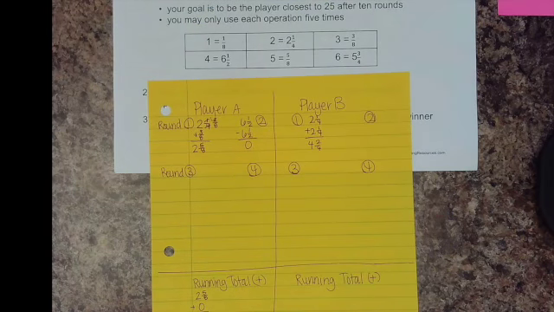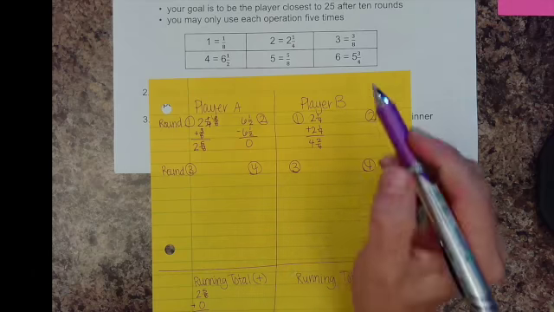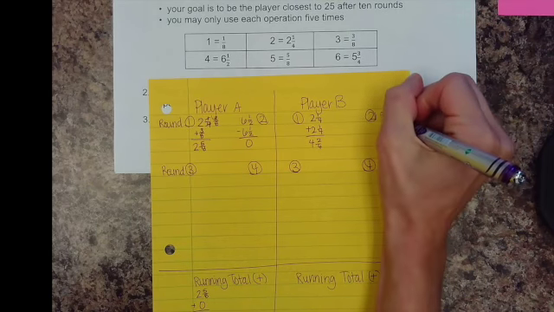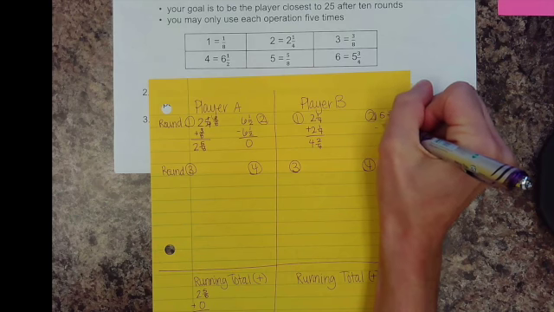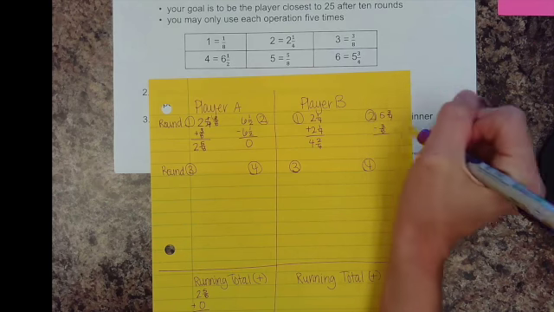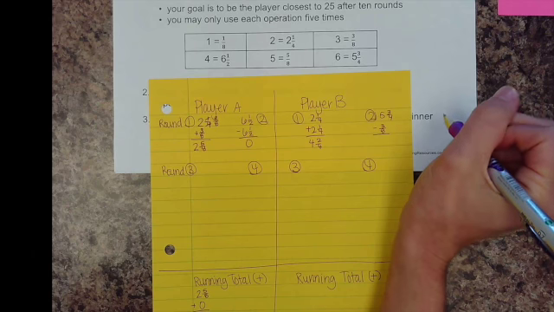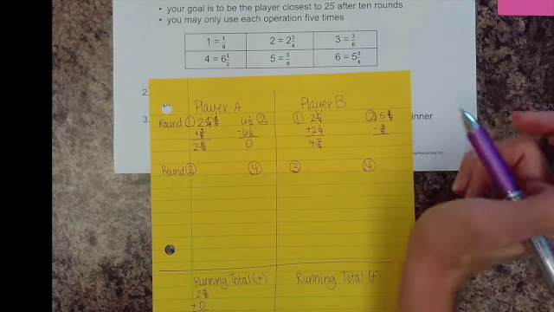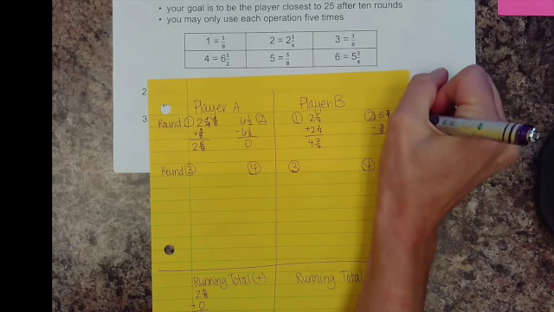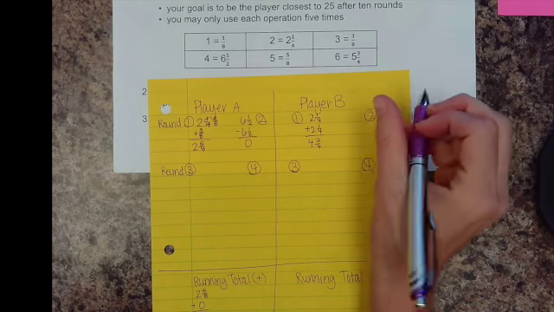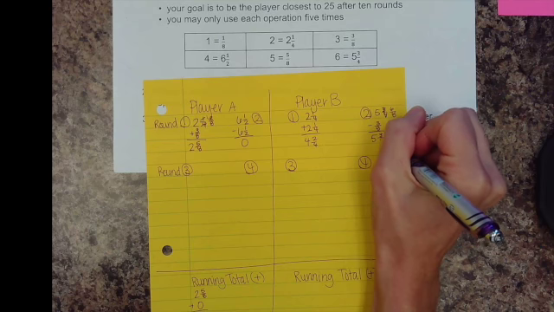All right, for this round, I rolled a 6 and a 3. So I have 5 3/4 and 3/8. In this round, I'm going to subtract. Again, I see that I'm going to have to change 3/4 to match, and I'm going to make that 6/8, so I have a common denominator. And then when I subtract, I will have 5 3/8.